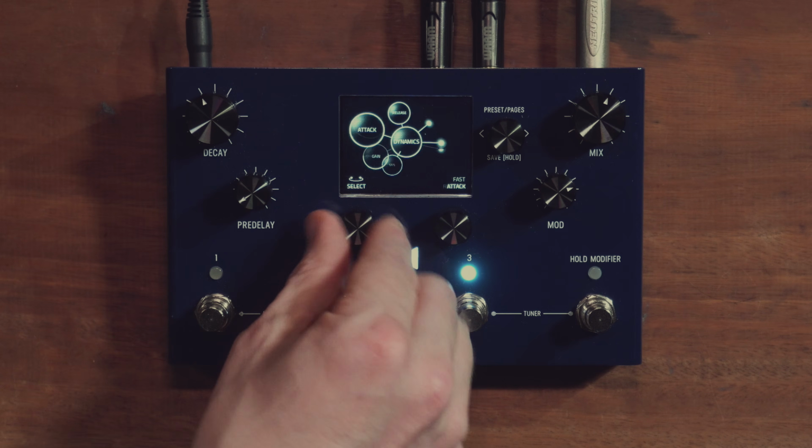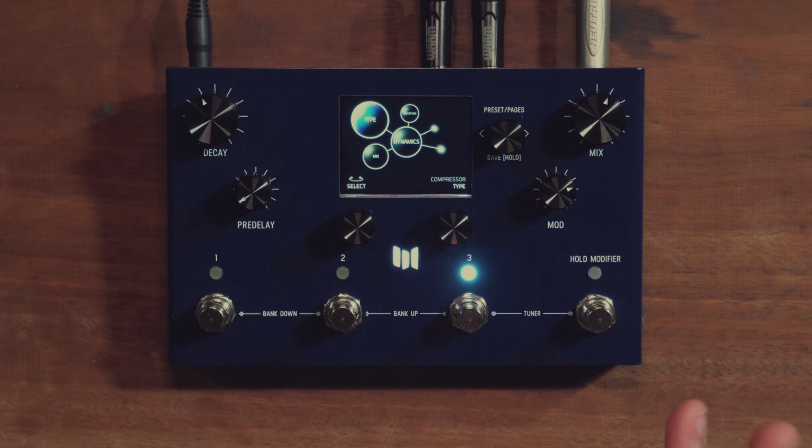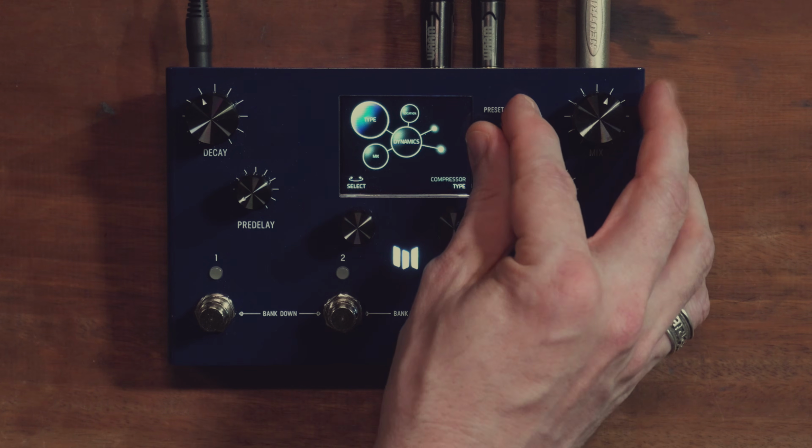And we've got a fast attack and a slow release. Sure. You happy with that? Yeah, because it's really squishy. Okay, and the mix is all the way up. Okay, so compressor. Awesome. We've compressed.